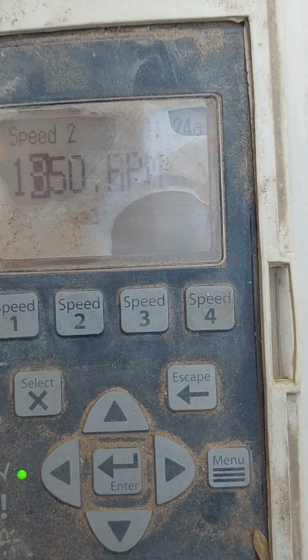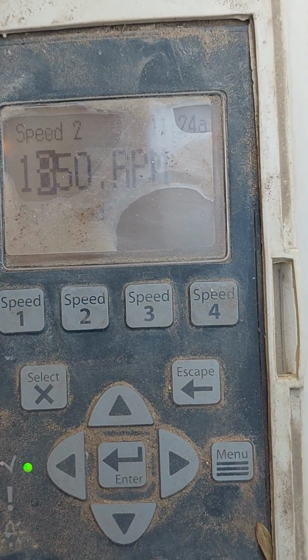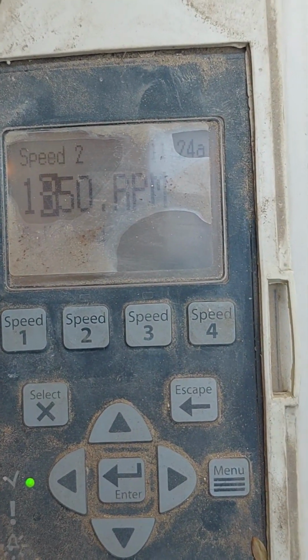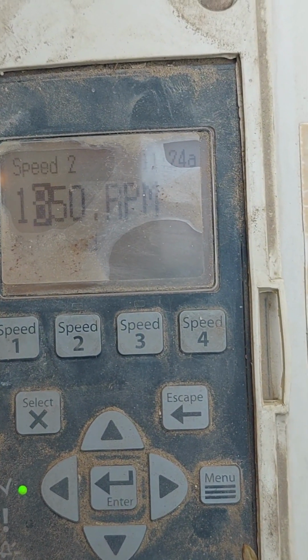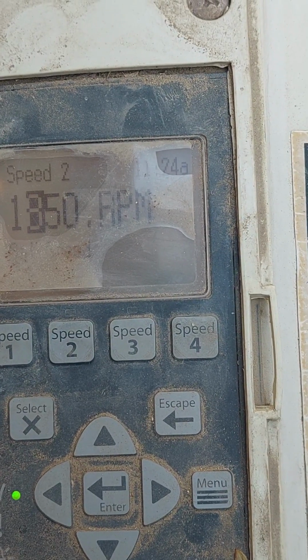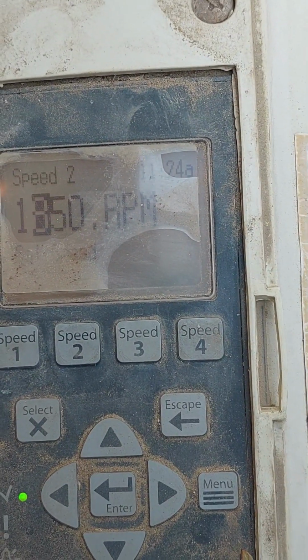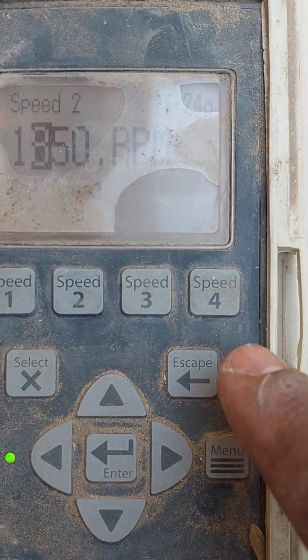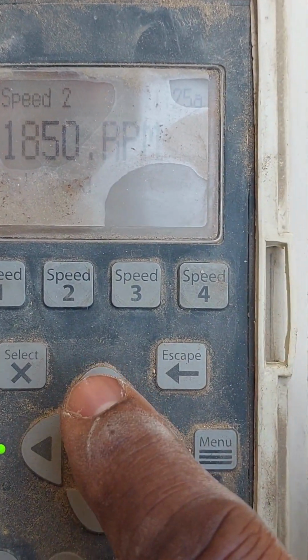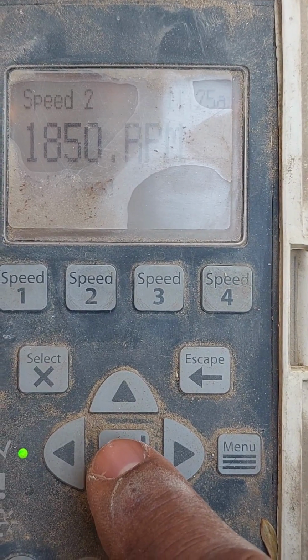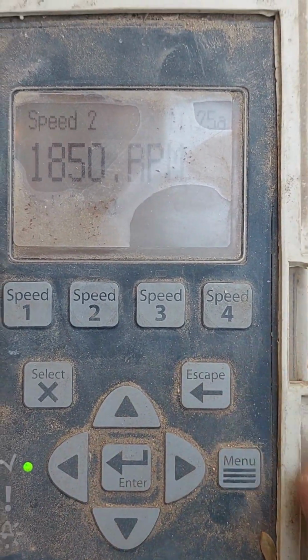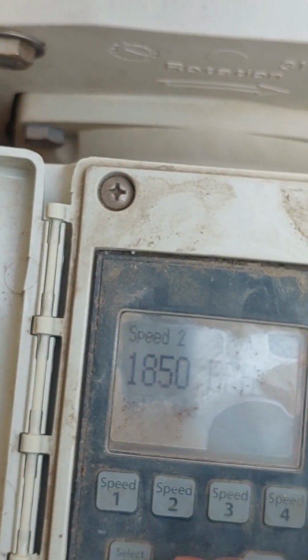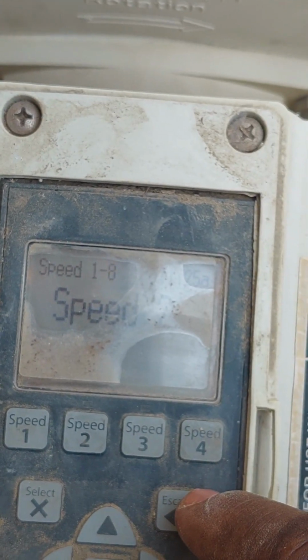This is not enough. 1,850 is not enough to run the pool cleaner, so we have to have the higher, the 2,900. That's going to actually circulate enough water to run the pool cleaner. So we're going to enter that. And we'll escape.